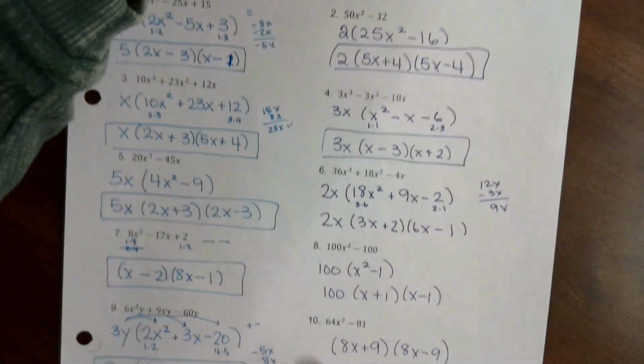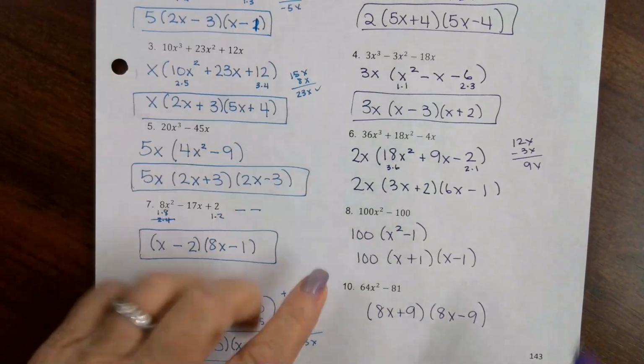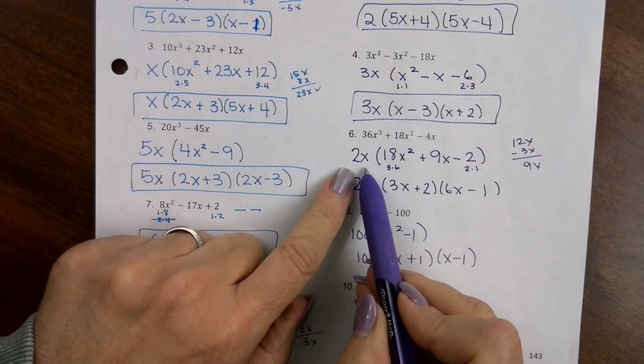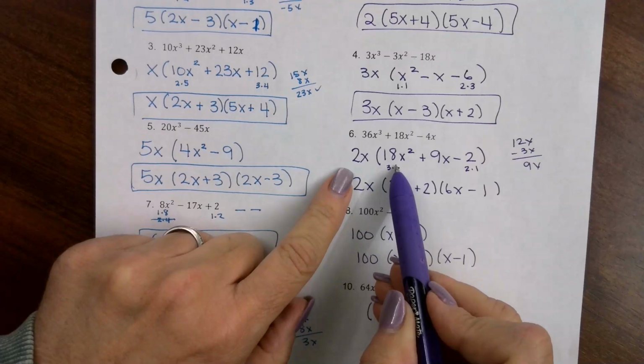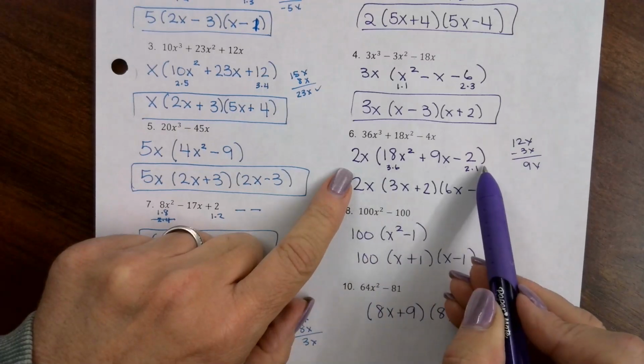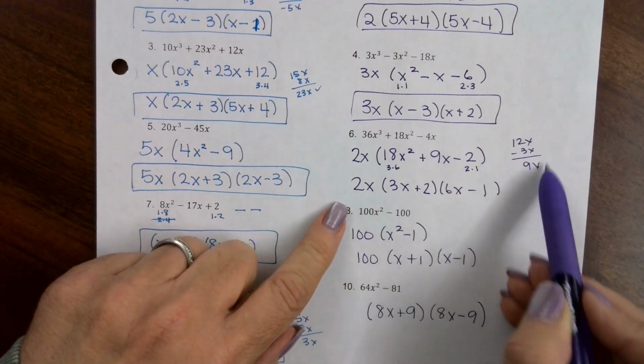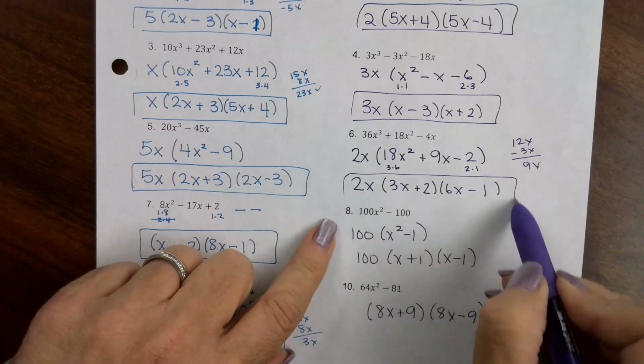Okay, this next one, the numbers here are a little bigger. I actually felt like I needed to go over here and do a check. So I factor out a 2x. So I have an 18x squared, a 9x, and a 2. And so when I go in and check this, I went in and did a little sidebar over here to make sure that it all added up.